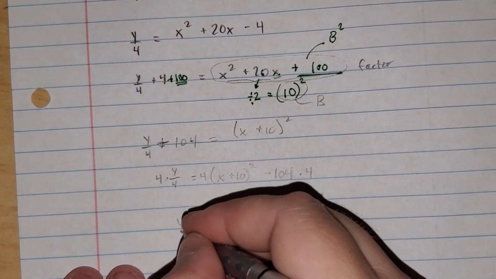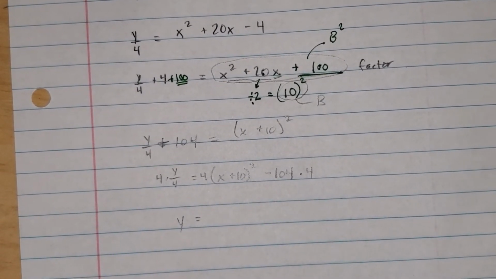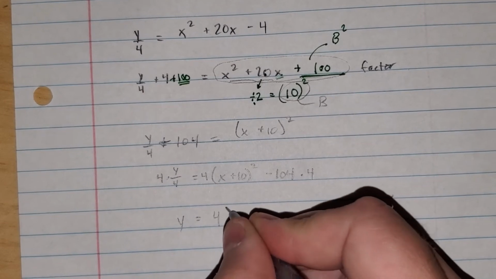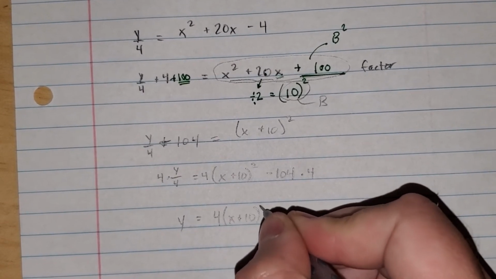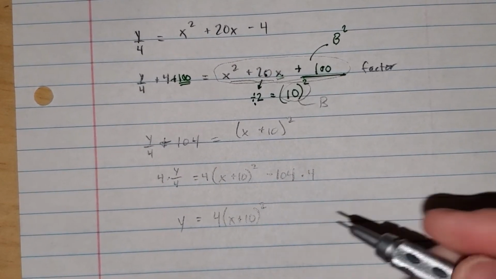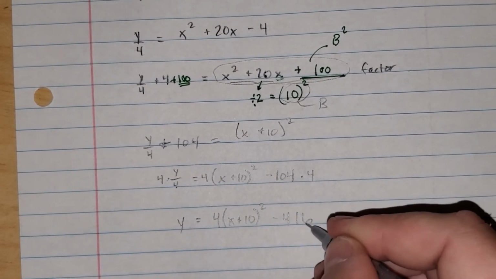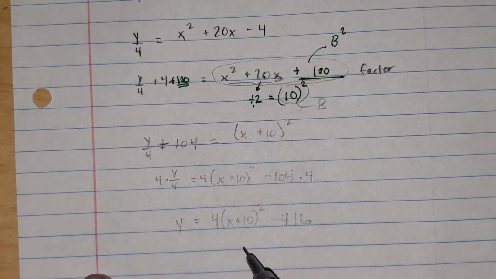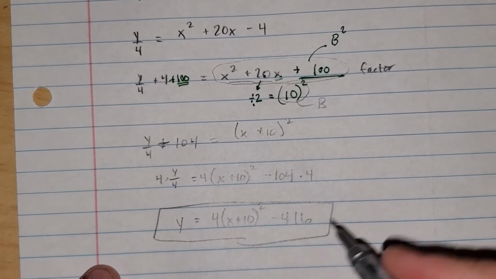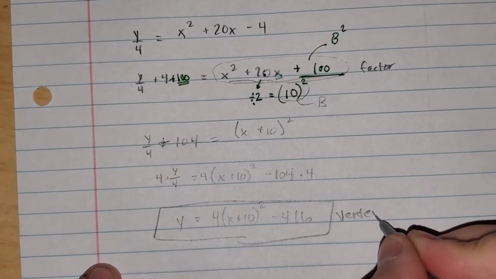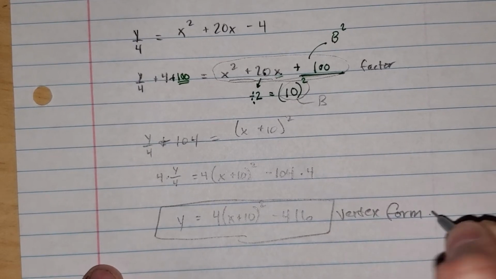I end up with y equals 4 times x plus 10 squared, and then 4 times 104 is going to be 416, right? Okay, cool. That is vertex form.